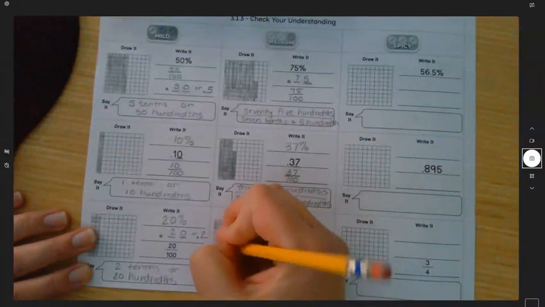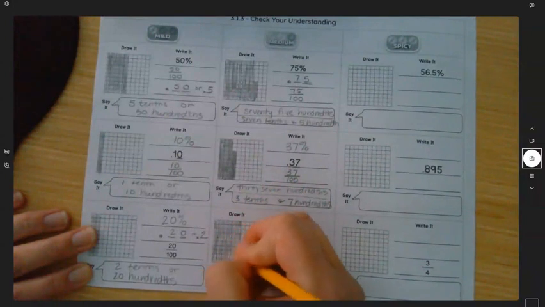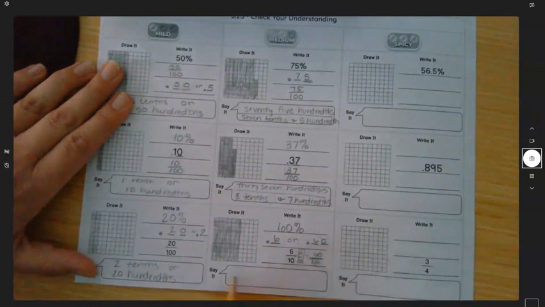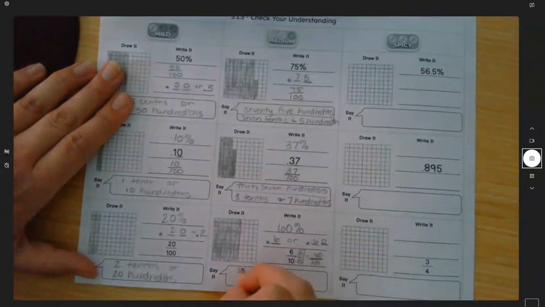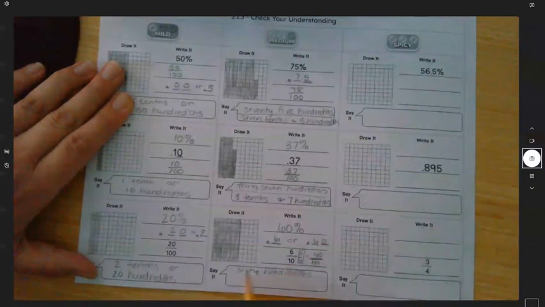And then shade those all the way down. Okay. Then I could say 60 hundredths or just 6 tenths.